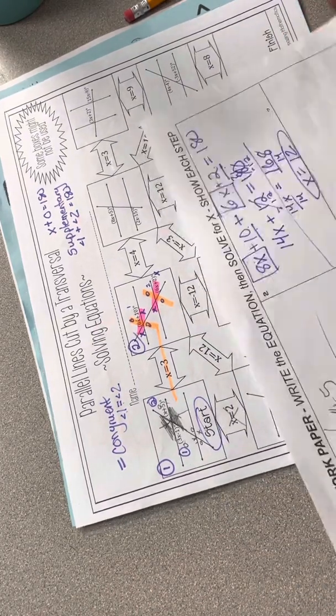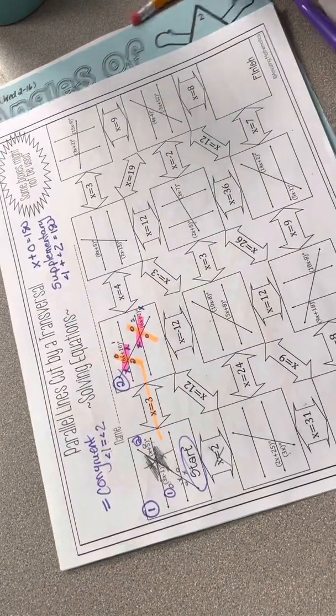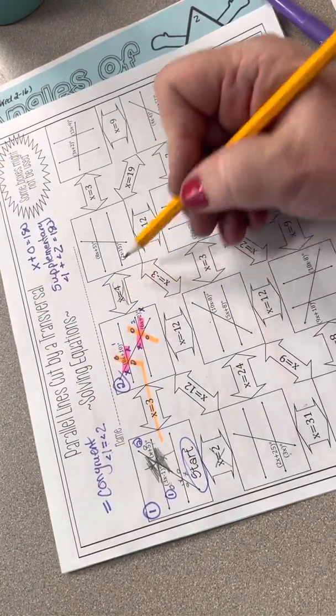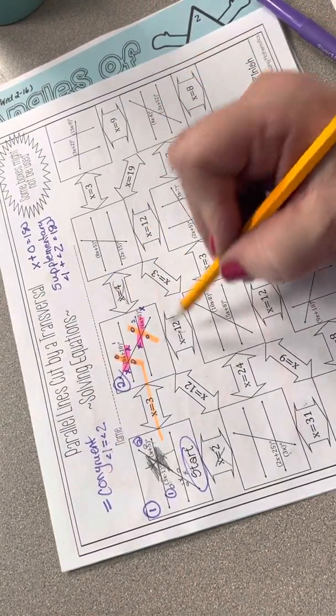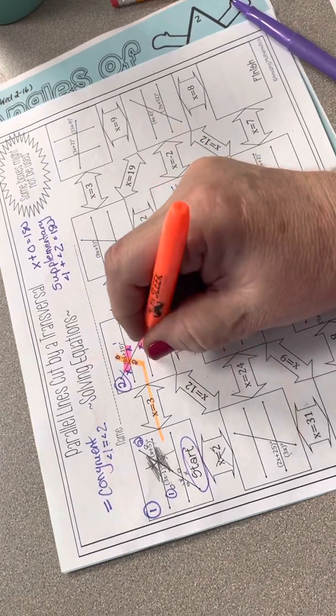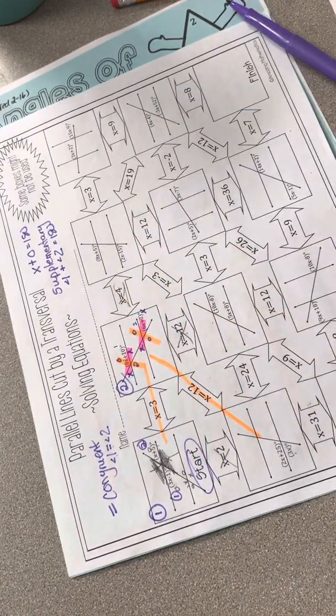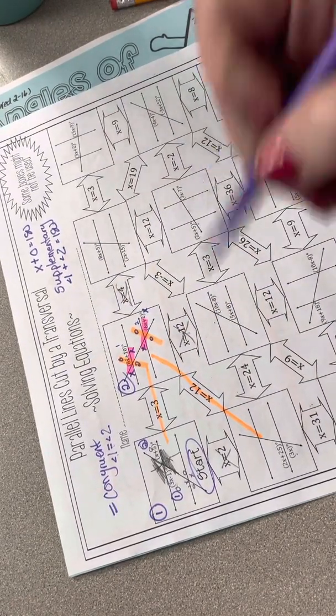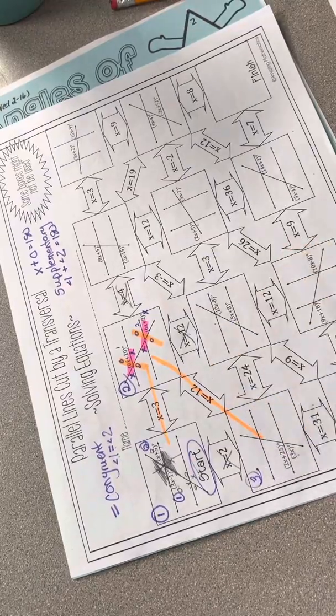Let's see if there's a 12. Well, I've got 4, it's not 4. Oh, look, that 12 has a negative. I didn't do a negative. So it's got to be this one. So I'm going to go this way. So now, this is number 3.